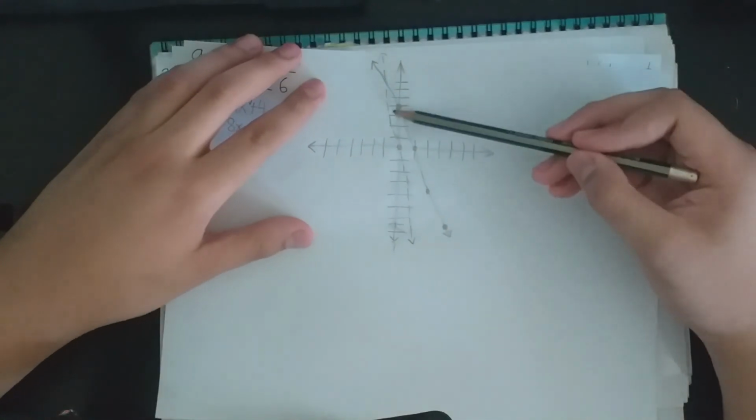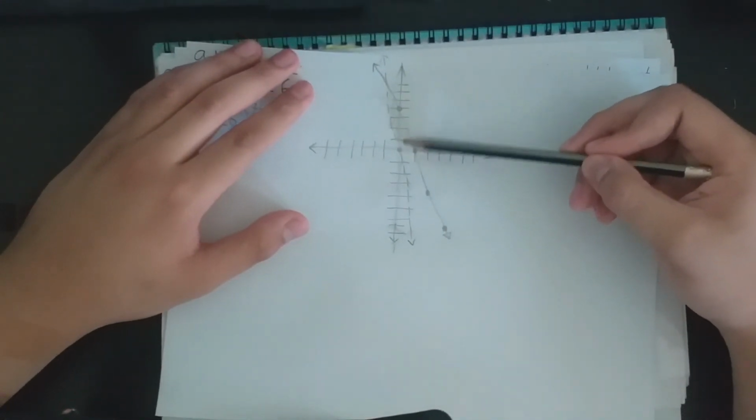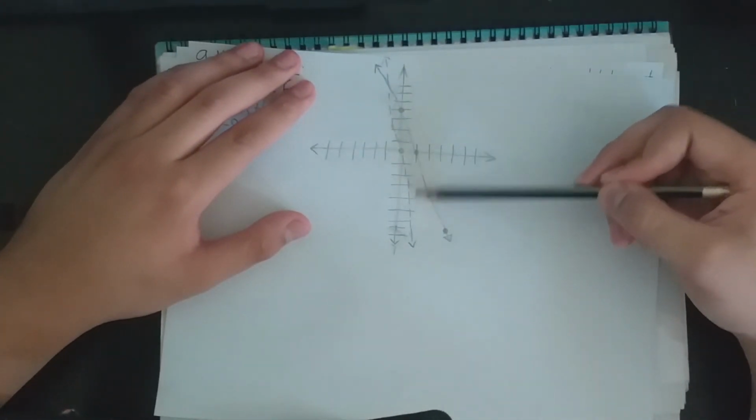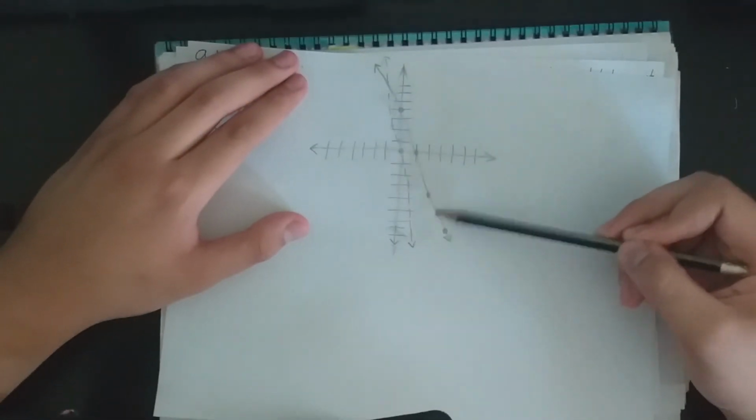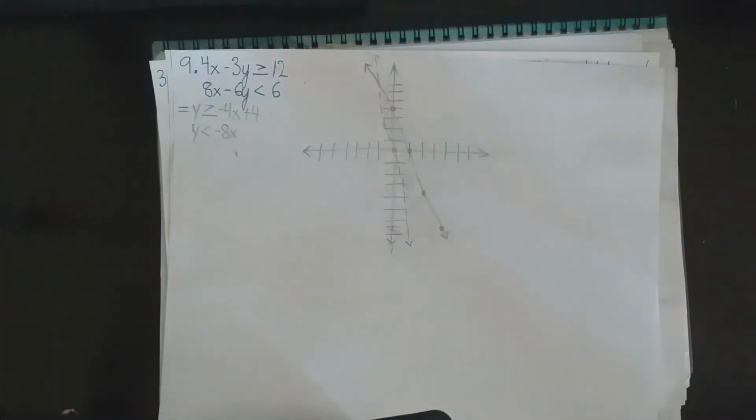So the most covered part is in the middle, so this part is shaded. And this is your final answer for number 9 in graphing, answering graphically.